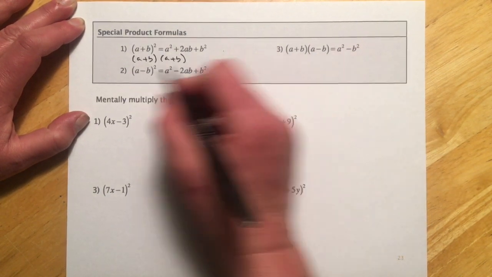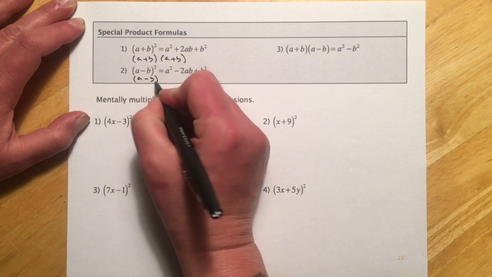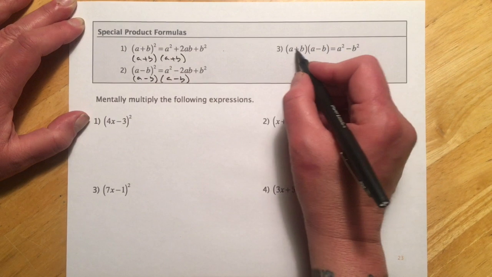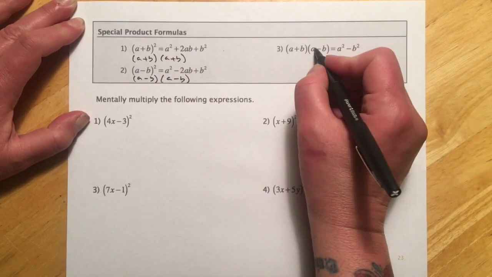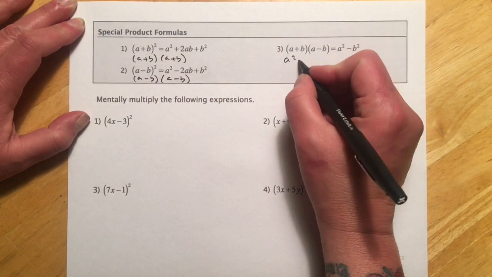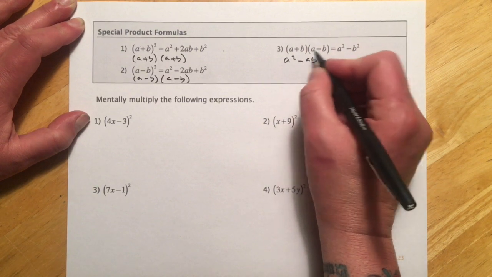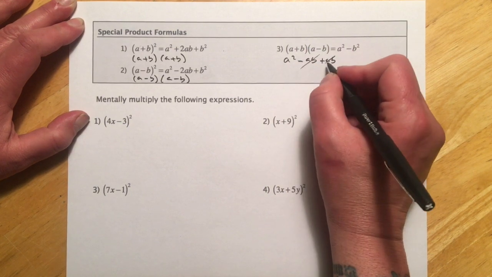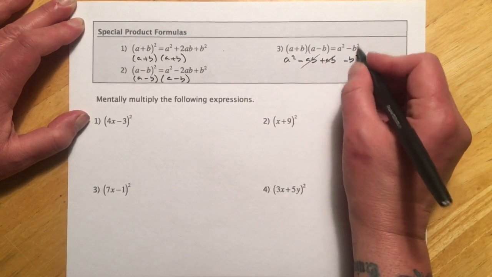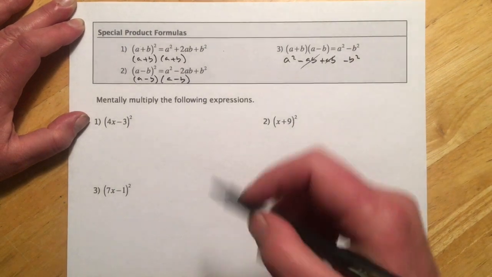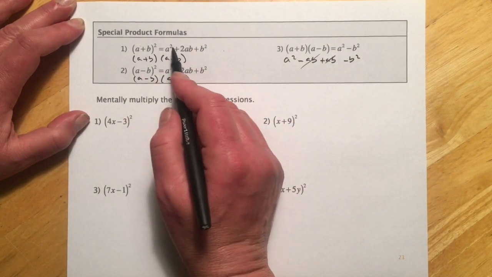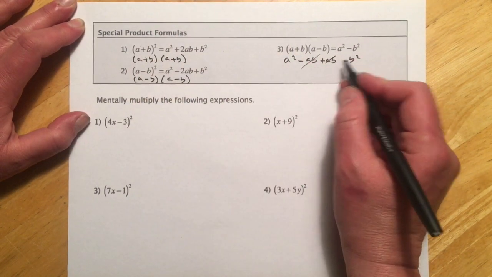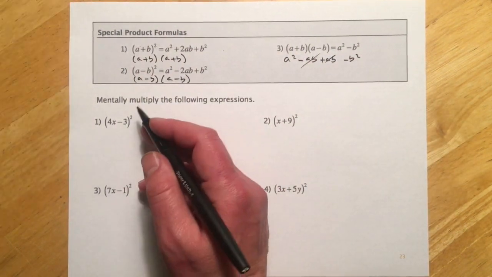This one is the mixed sign, so let me just write that out. We have both with plus, both with minus, and then we have one of each. And this one, when you FOIL it, you get a squared, and then you get the minus ab on the outside, but then we get a plus ab on the inside, and so those end up canceling, and then b times b for minus b squared. So that's how this one works. The idea is to just recognize what it is and write down the answer and not do all these FOIL steps. Let me show you what that would look like.